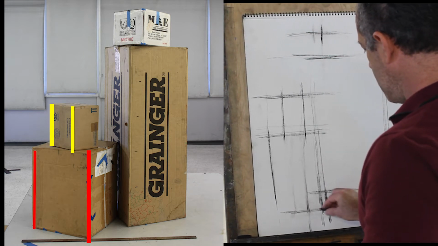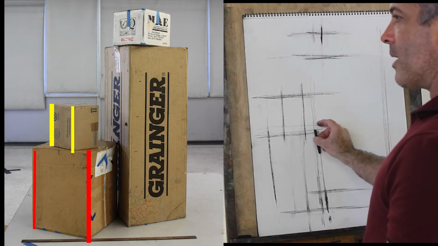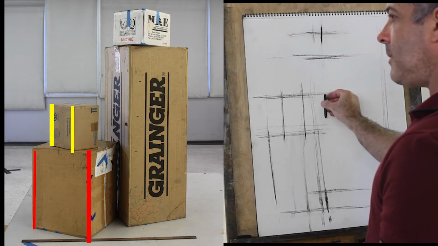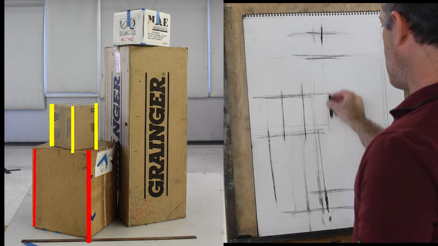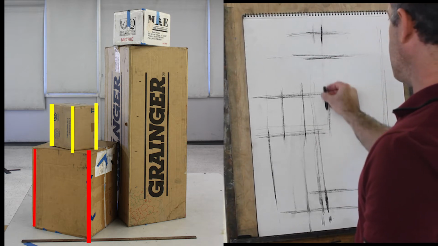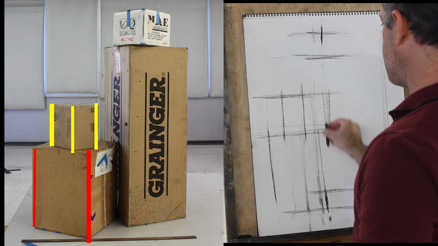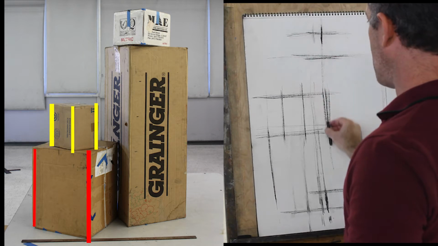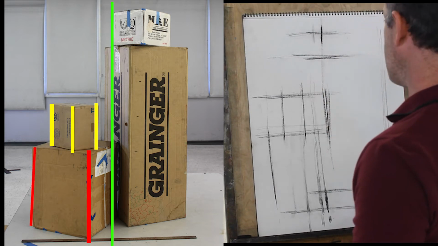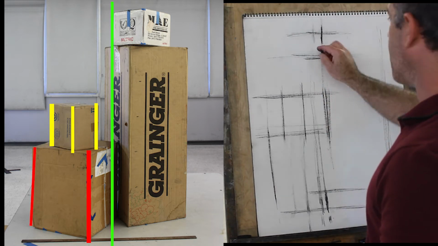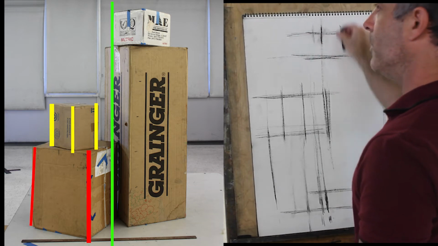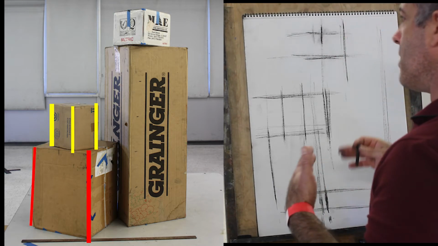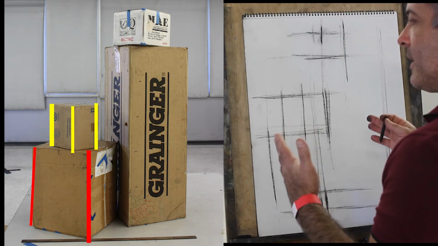That corner is a little bit further right than I had originally drawn it. As I move further to the right, I see the right side, the right panel of that box. I can already tell that this white box on top is not in the right place. This white box on top has to be moved over. So these are the kind of things that you notice as you start to build this foundation.